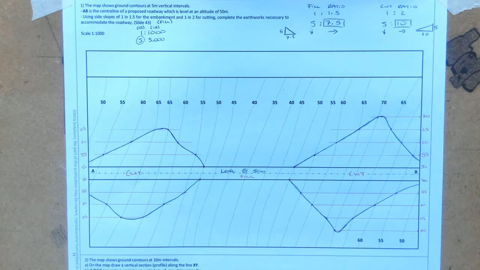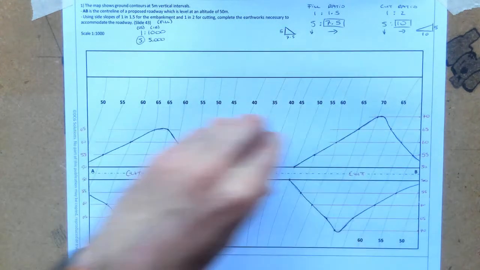Right guys, there we have it. That there is the cut section of either side of the road, okay.